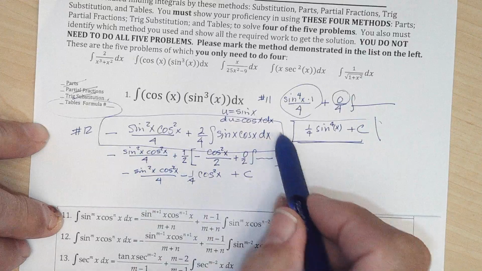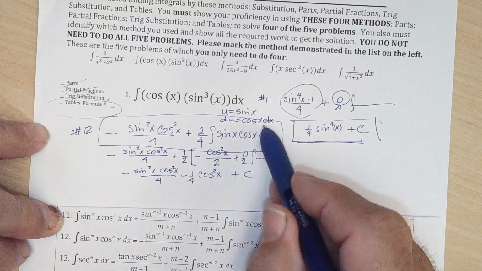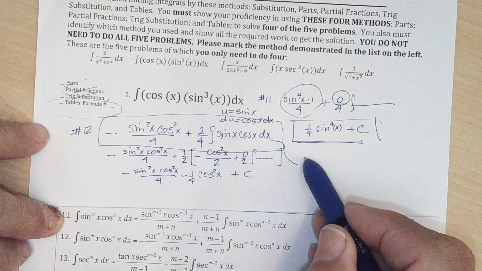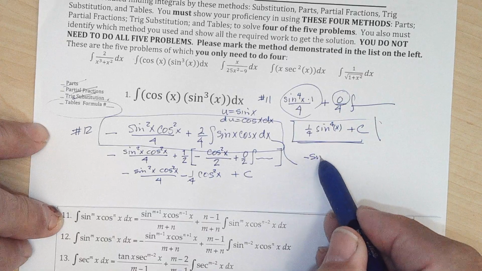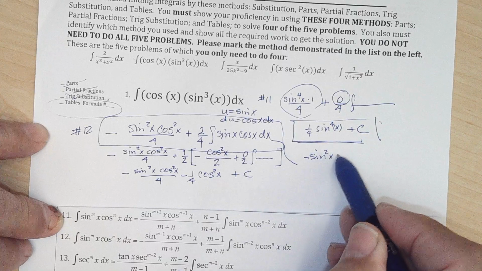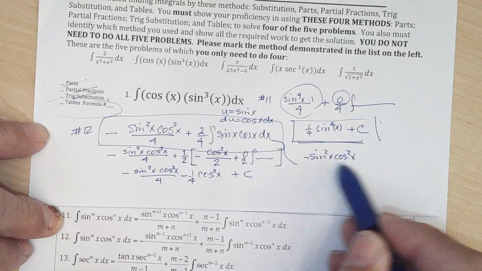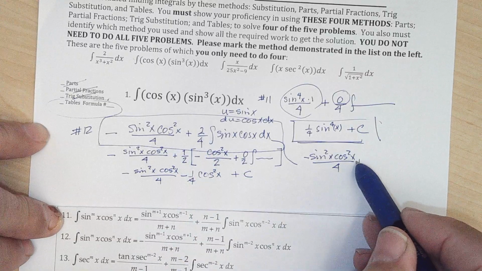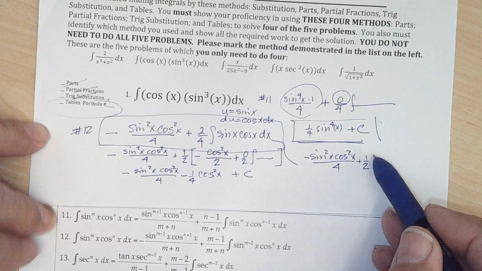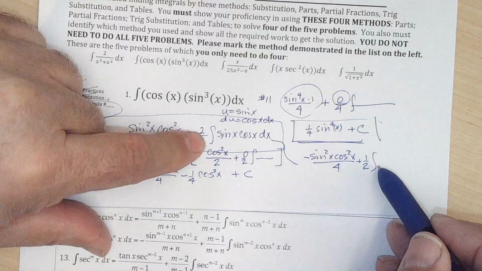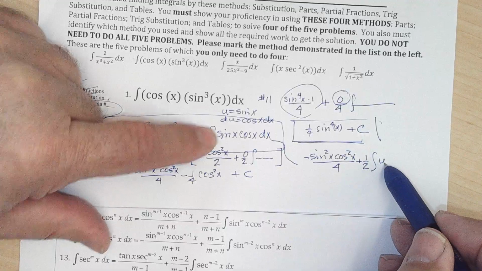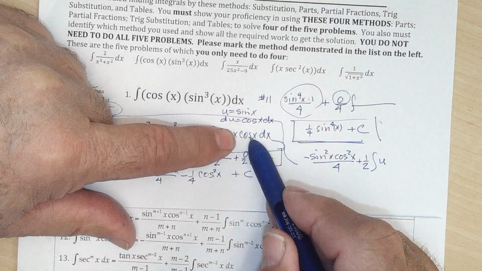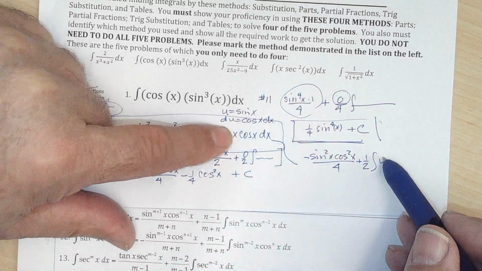So this whole thing would change to plus 1/2 integral of u, and cosine x dx is just du.